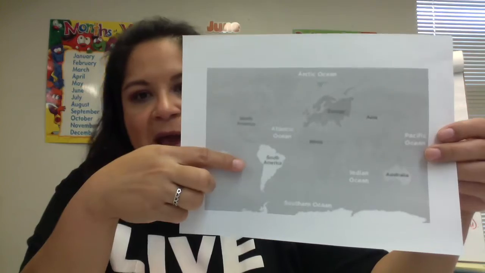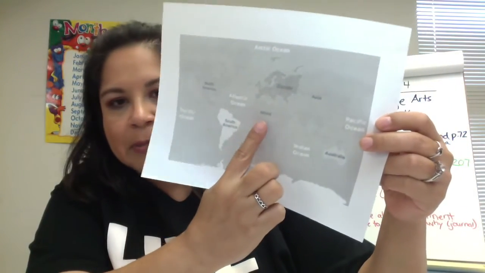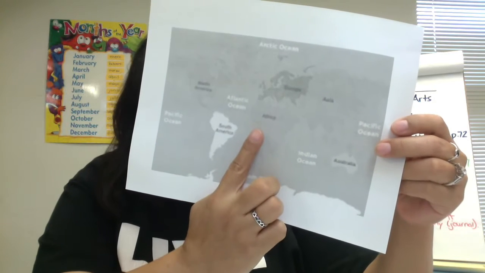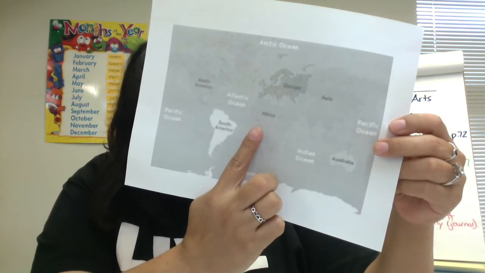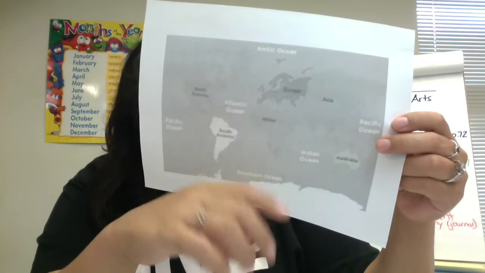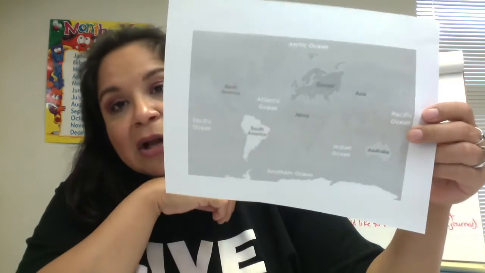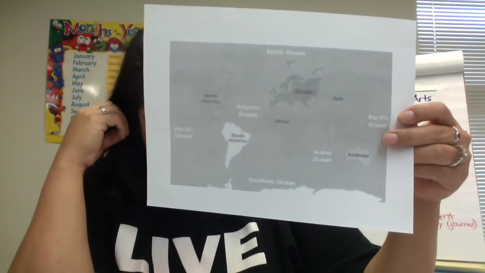Then we have Africa, which is right here. I know you can barely see it. This is Africa. And in Africa, we have it in between the north and the south. So it's kind of like in the middle. And it has the largest desert in the world, and it's called the Sahara Desert.